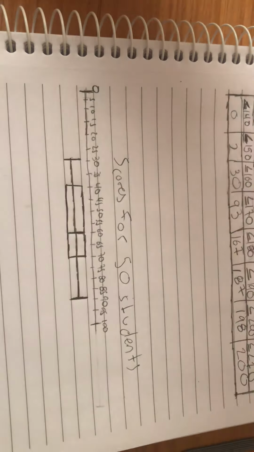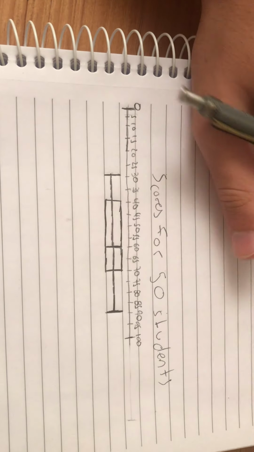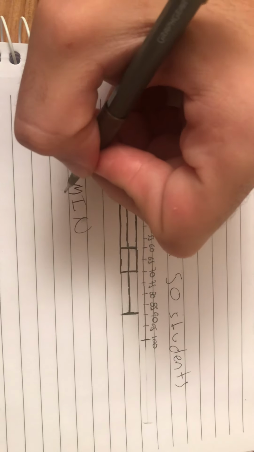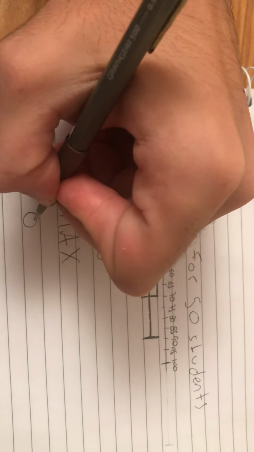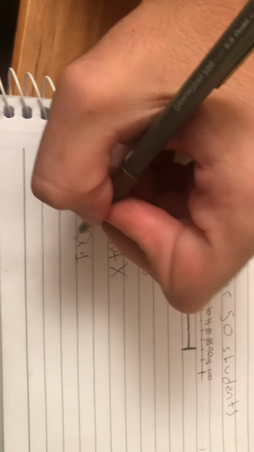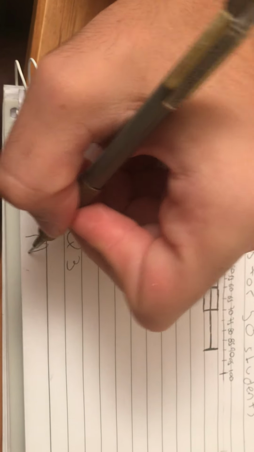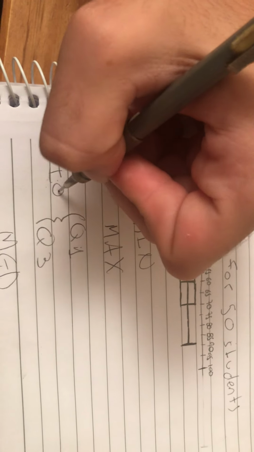So as you continue here, in the box and whisker diagrams, there are 5 main things that it always will show you, and those are the minimum value, the min, the maximum value, the max, Q1, Q3, and the median. And with these two values, we can calculate the IQR, which is the interquartile range.